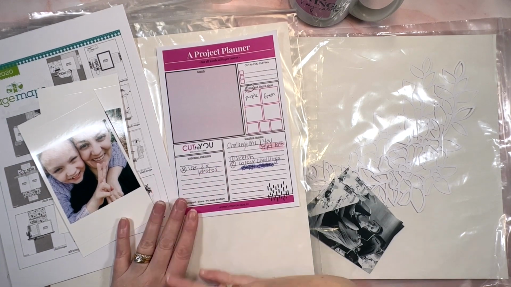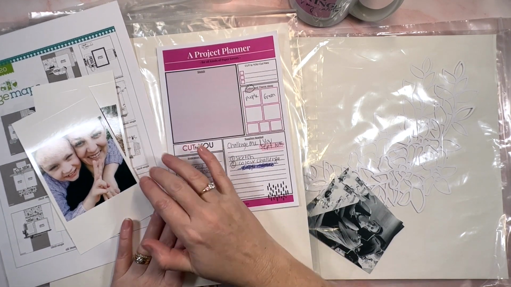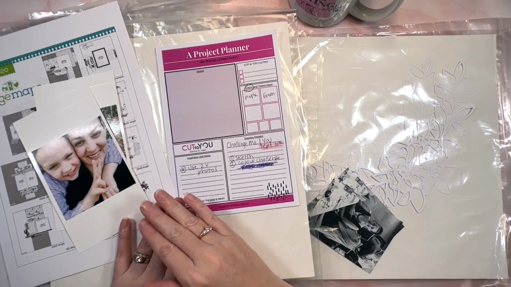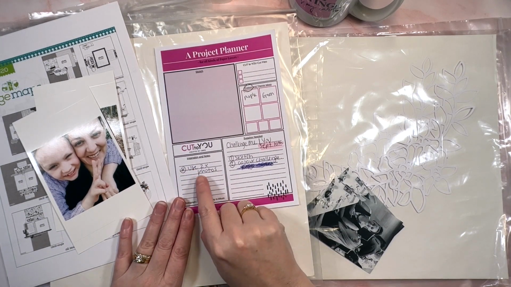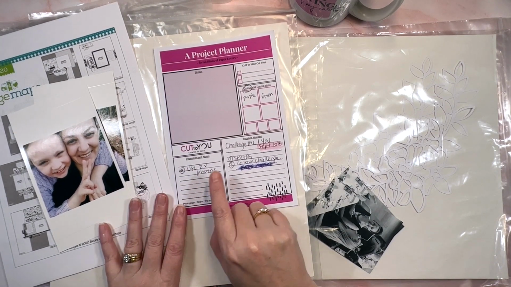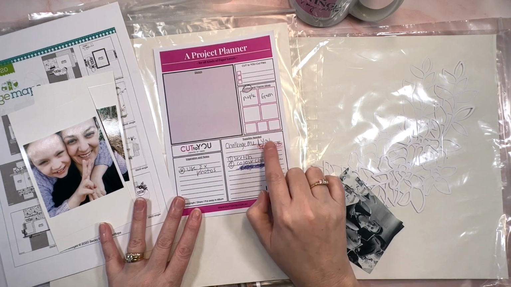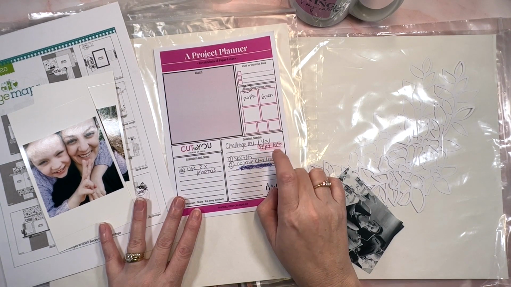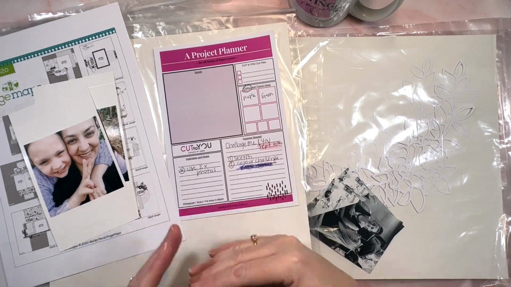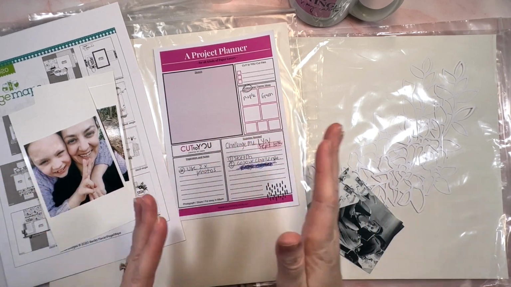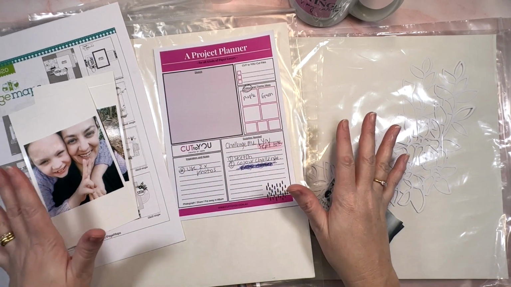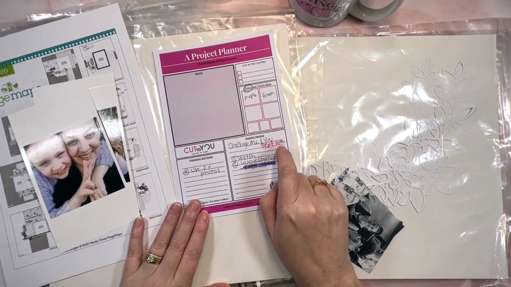And that's just so that when I go to create the layout, that's top of my mind. I'm like, oh yeah, that's right, I wanted to use both of these photos if I could on my layout. I also, if I have a deadline, like to put it here just so that I can keep track of everything, because I'm sharing a lot and I do have a bit of a schedule with some of the shares. So I do make a note of that here.